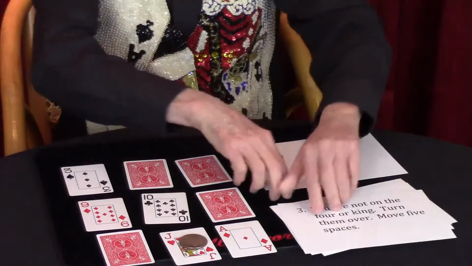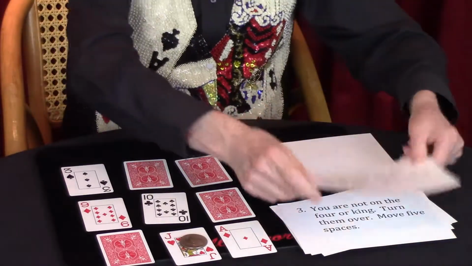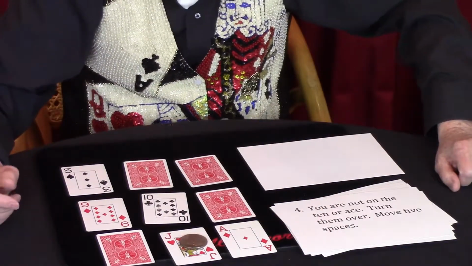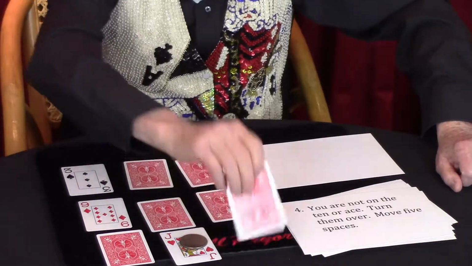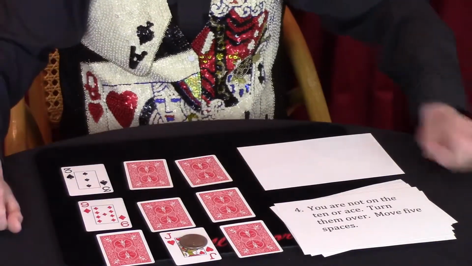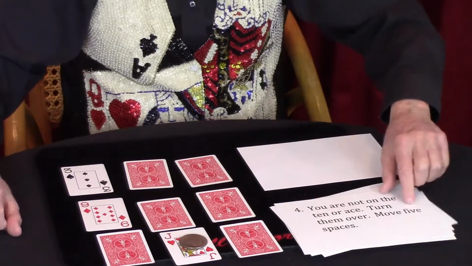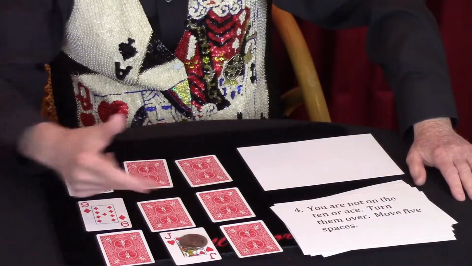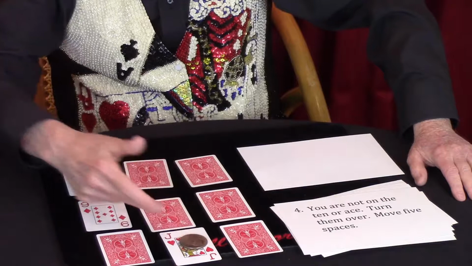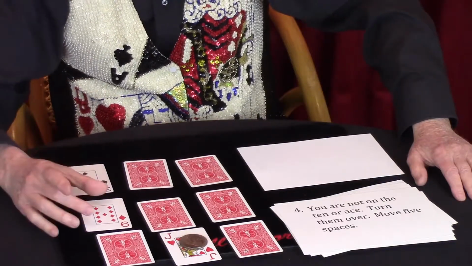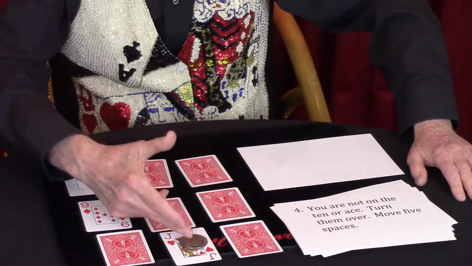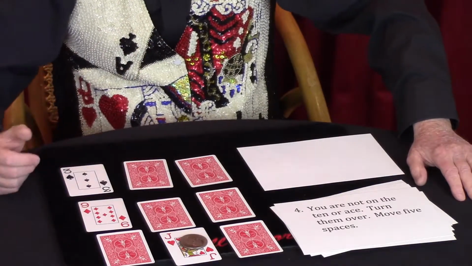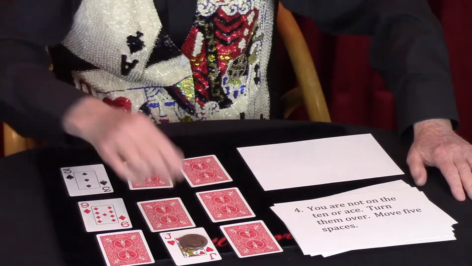It says you are not on the 10 or the ace, so we can turn those over. And now move 5 spaces. So this is an even number. This is an even number of letters in 9 and jack. This is odd. So by moving 5 spaces, you have to end up on the 3.